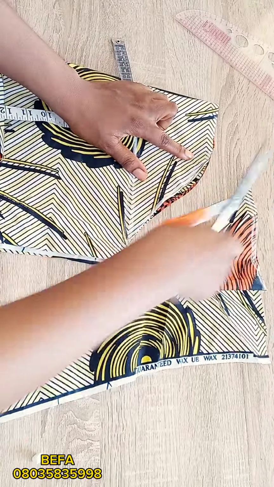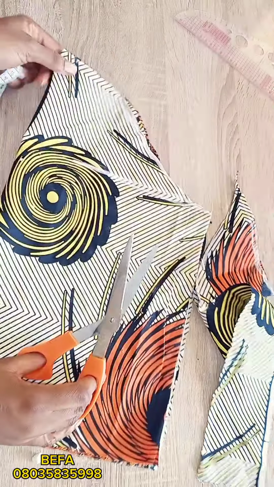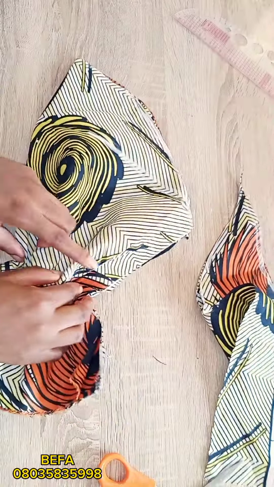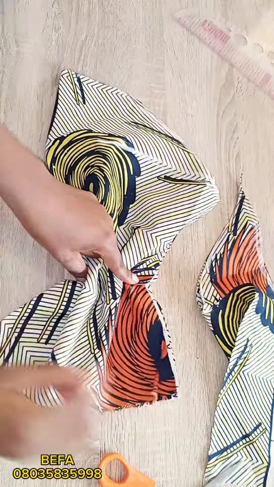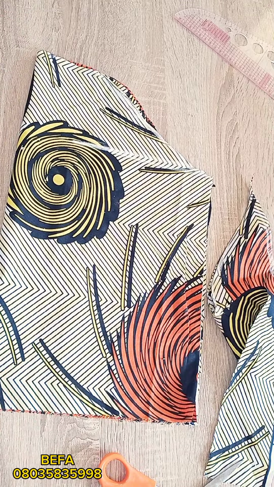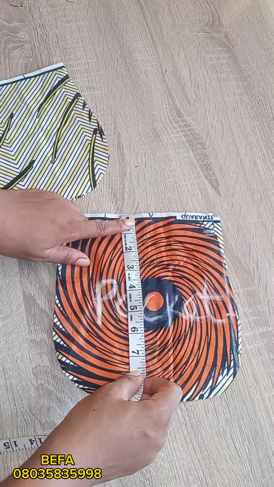So I'm just going to go ahead and cut. Now I'm not going to trim the down part of the sleeve because I'm going to be using elastic to hold it to form a style. So this is the sleeve. Just notch this middle part and we are done. By the time I put the elastic, you can see it's going to bring out a very nice style.